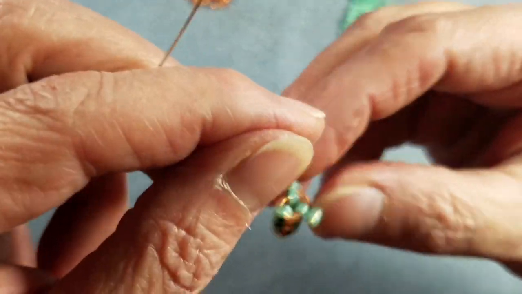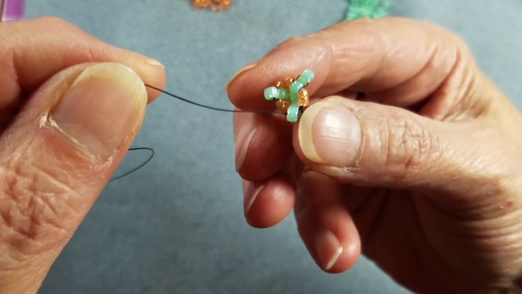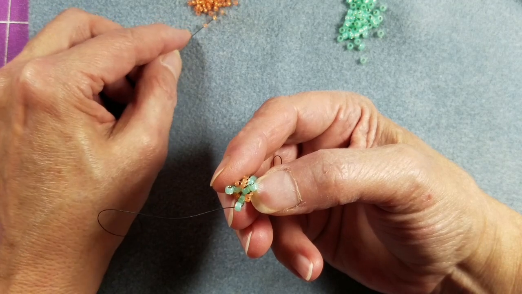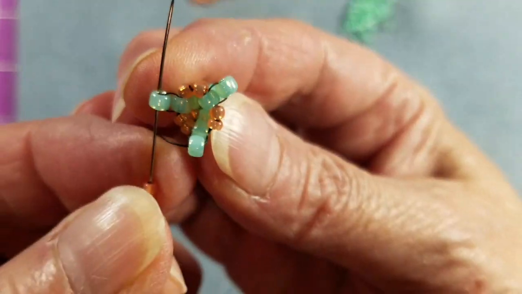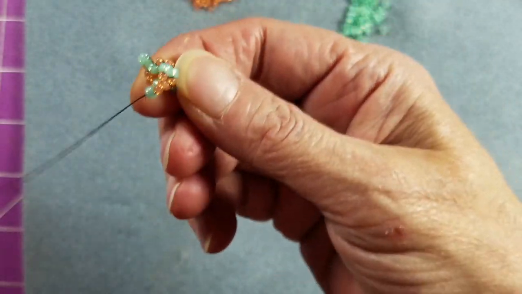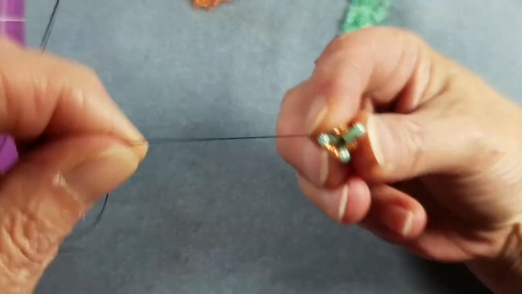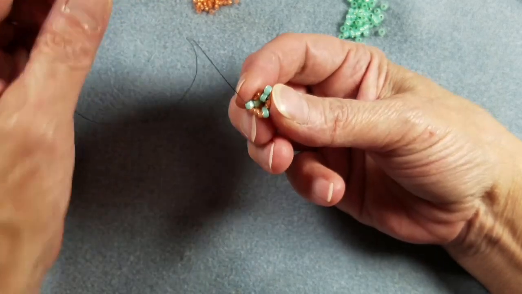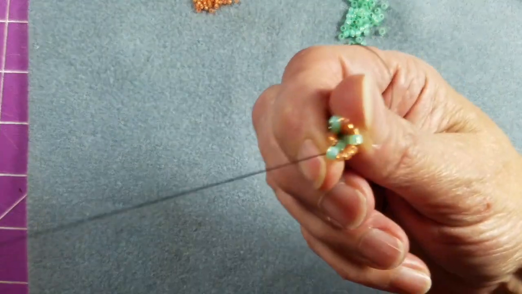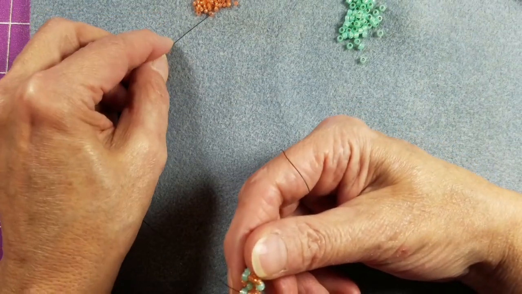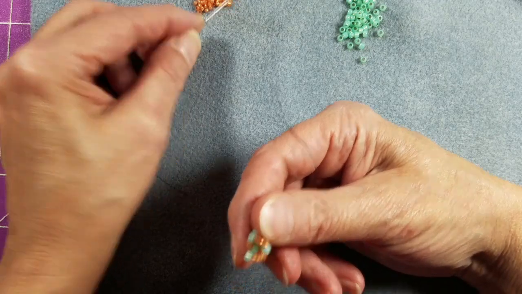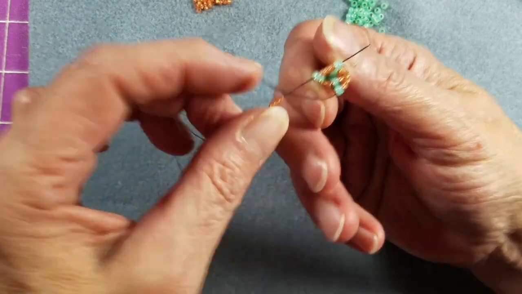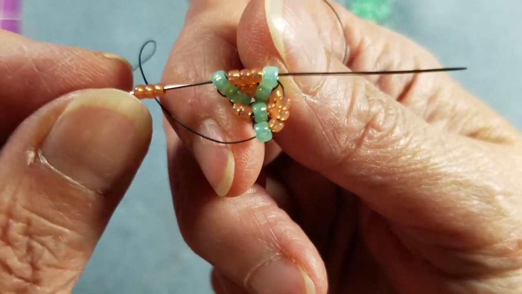And then this time we're just going to pick up 3 seed beads in between each 8-0. So let's go ahead and pick up 3 11-0s. And so through the next 8-0 of row 5. Pick up 3 more. So through that next one. And pick up the last 3. And this time we're going to sew through the next 8-0, the 3 11-0s, and the next 8-0. So like that. So we're sewing through those 5 beads right there.